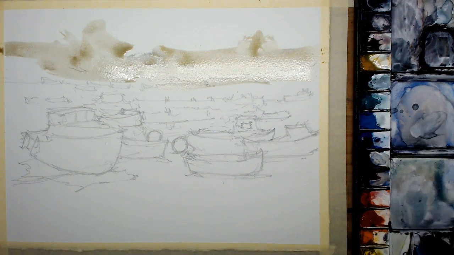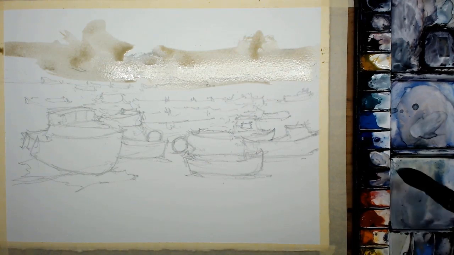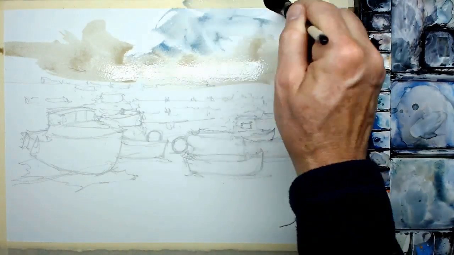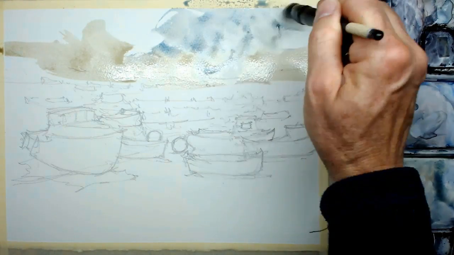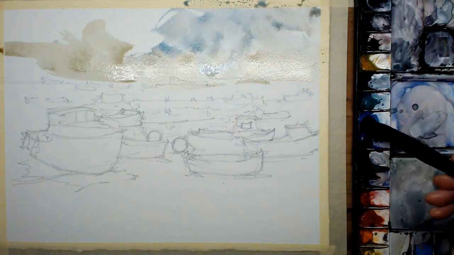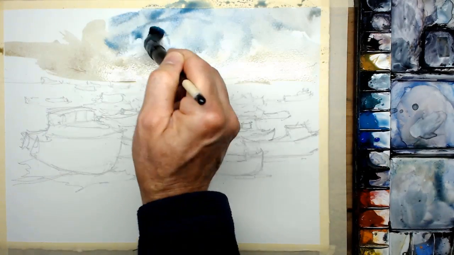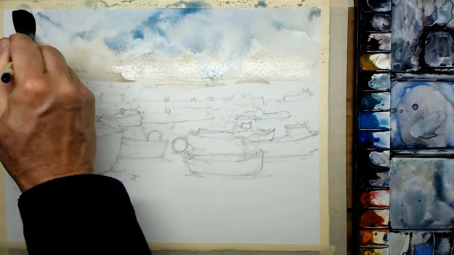And then the second stage is putting in the initial wash to cover all of the paper except for those areas that are going to stay bright and light. So I've got to do a bit of careful painting around some of those objects.